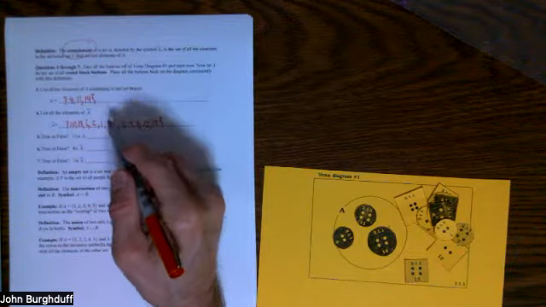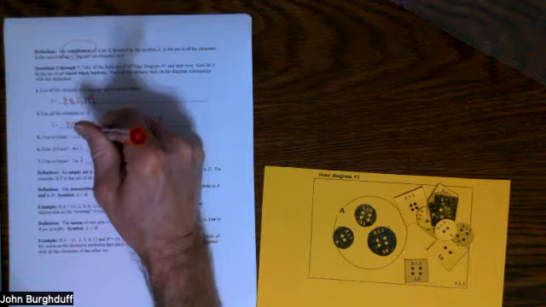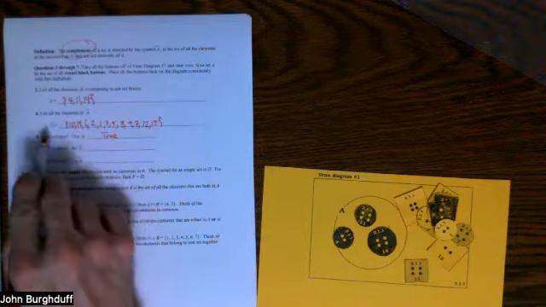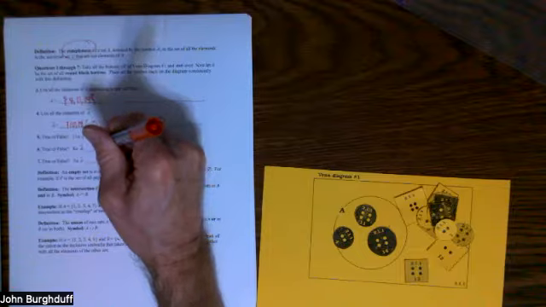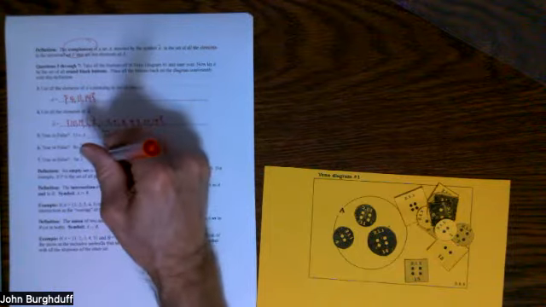And then we're going to make just some true and false statements. Is 11 an element of A? Yes, it is. Is 8 an element of A complement? Here's 8 in the complement. Yeah, that's true too. Is 5 not an element of A complement? 5 is an element of A complement, so this would be false.